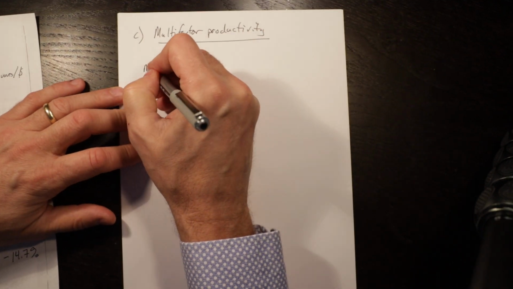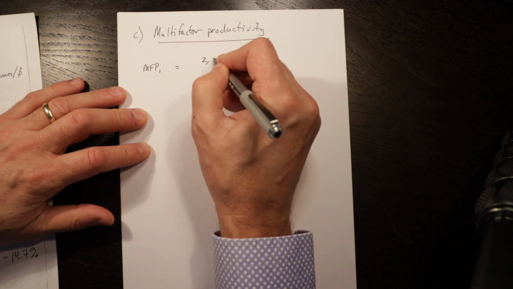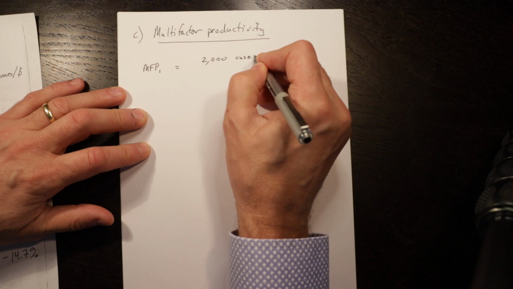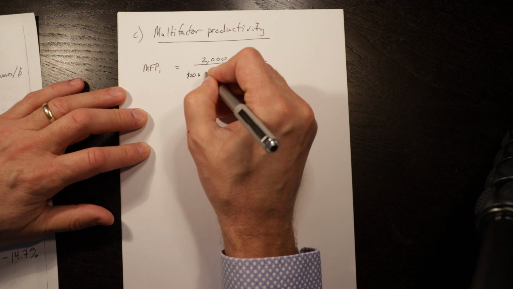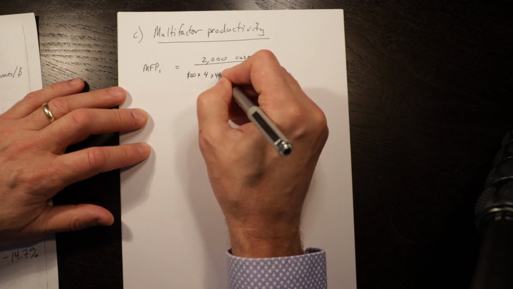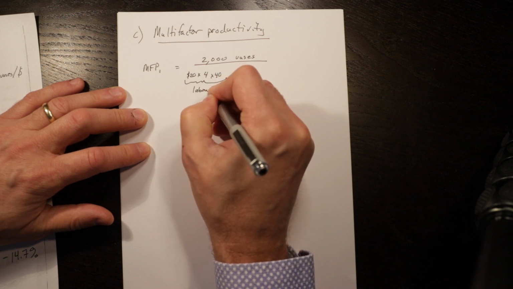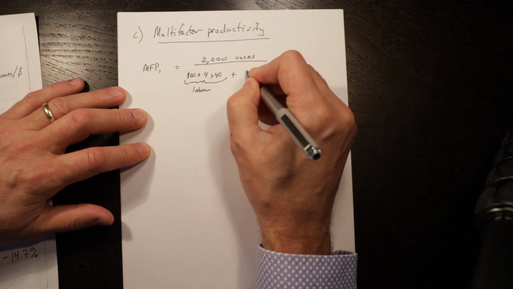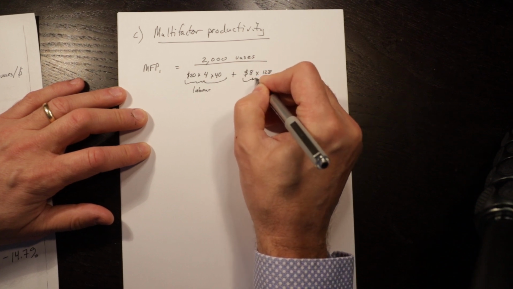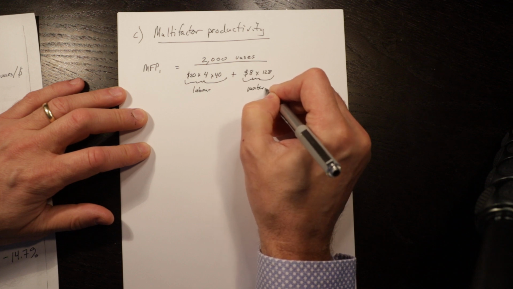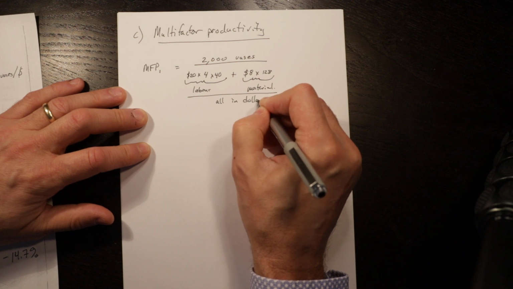So in this case, multi-factor productivity for week 1 is equal to output, 2,000 vases, divided by $20 per hour times 4 workers times 40 hours, which is the labor component, plus $8 per kg times 128 kgs, all in dollars.